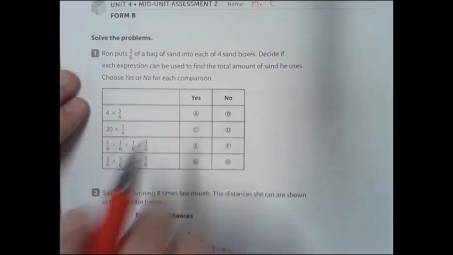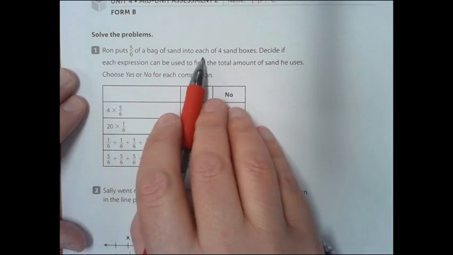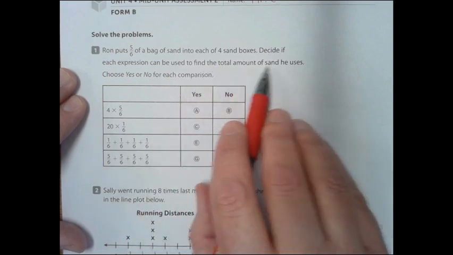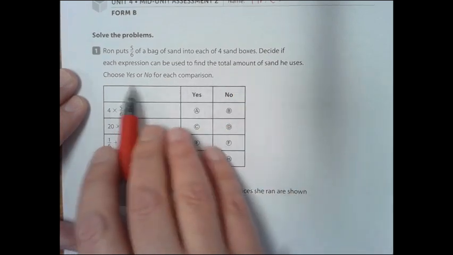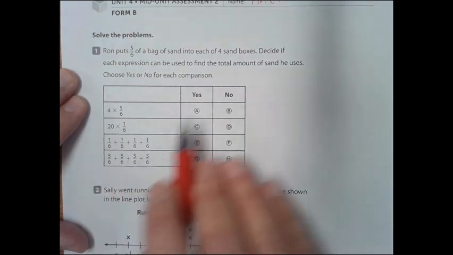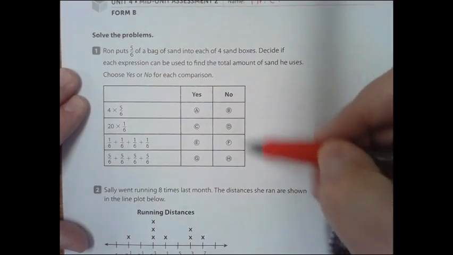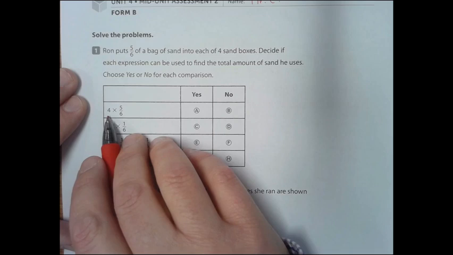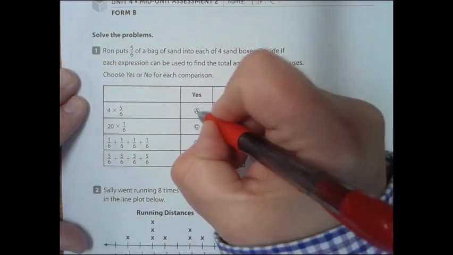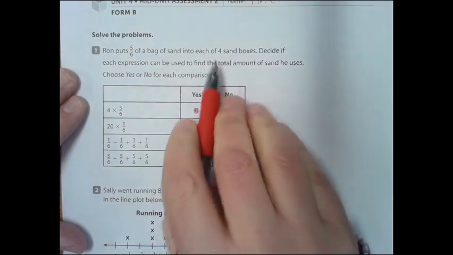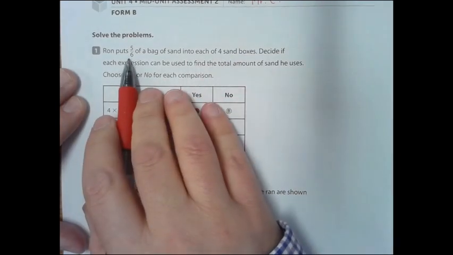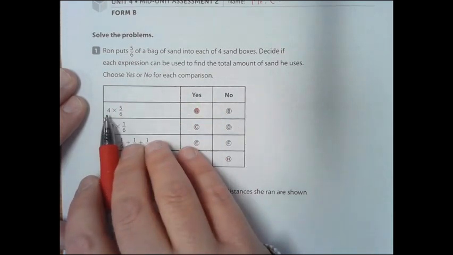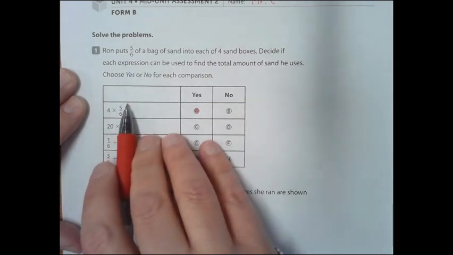All right, so question 1. Ron puts 5/6 of a bag of sand into each of 4 sand boxes. Decide if each expression can be used to find the total amount of sand that he uses. So choose yes or no. This is one of those where you got to do each one as its own individual problem, so you got to do all 4. Let's look at this one here: 4 times 5/6. Well, yeah, that makes sense because if he has 4 sand boxes and each box is getting 5/6 of a bag, you can go 4 boxes times 5/6 of a bag, right?